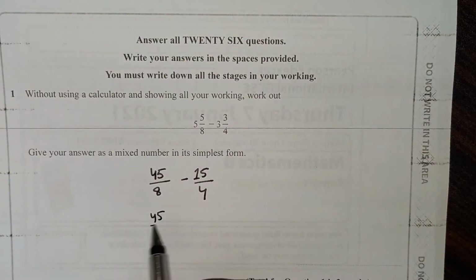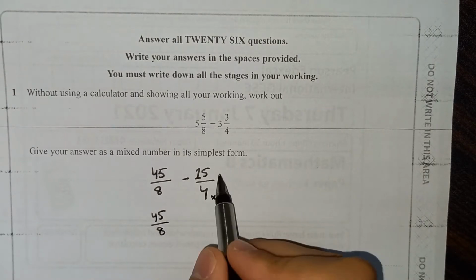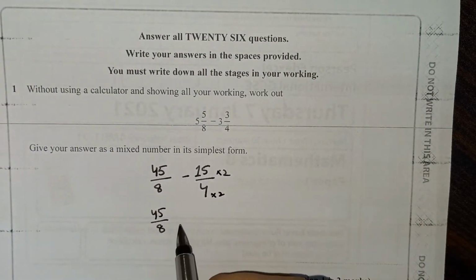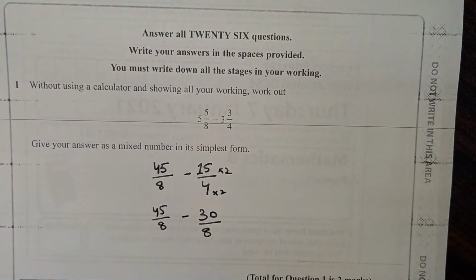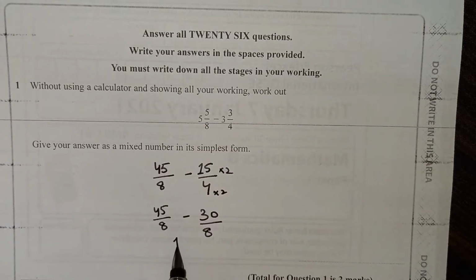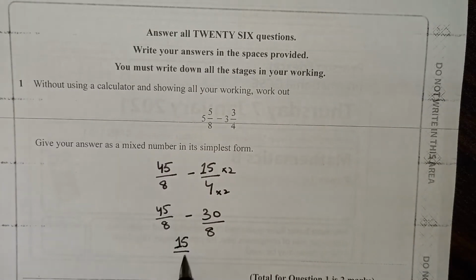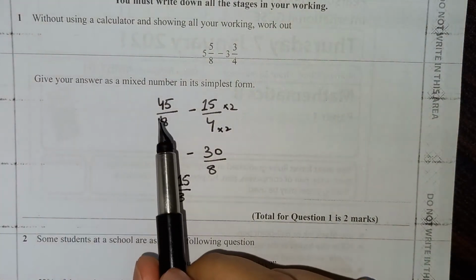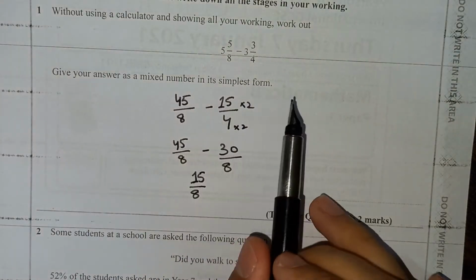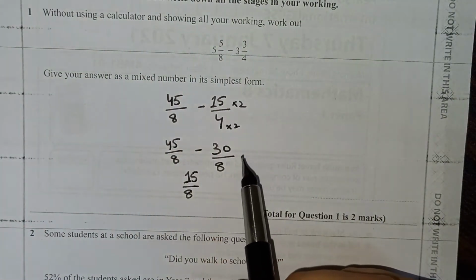So 45 over 8 minus, multiplied by 2, 30 over 8. So now you can simply subtract the top two, which gives us 15, and the denominator again remains the same. Now they told us to find the answer as a mixed fraction in its simplest form.